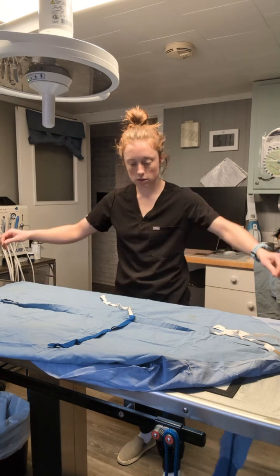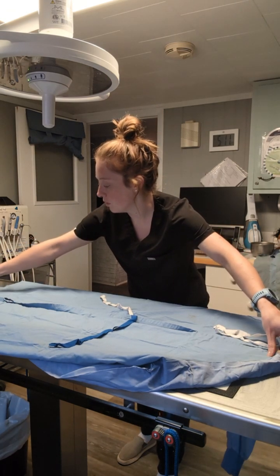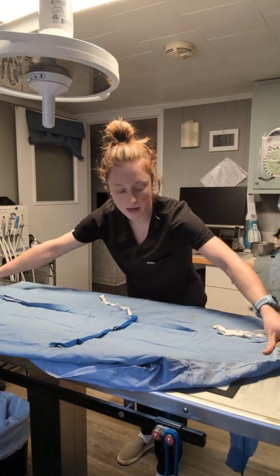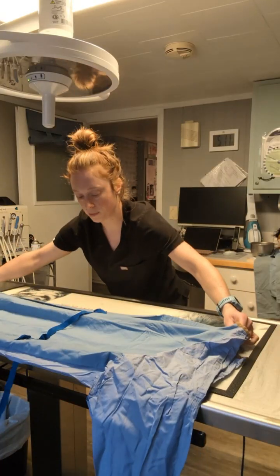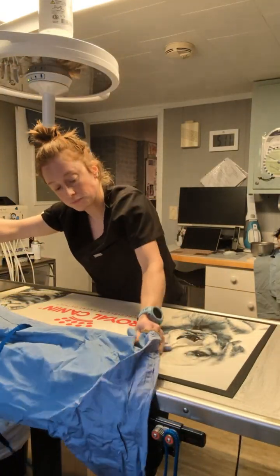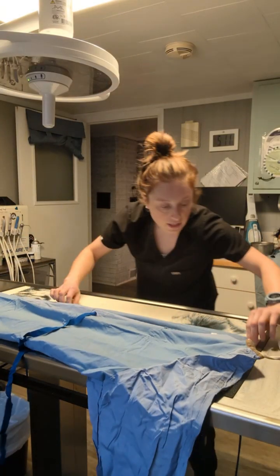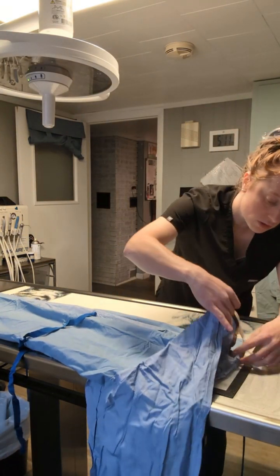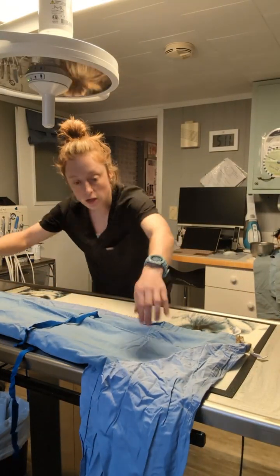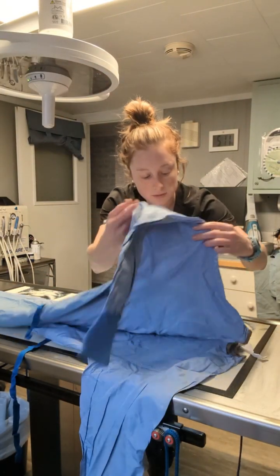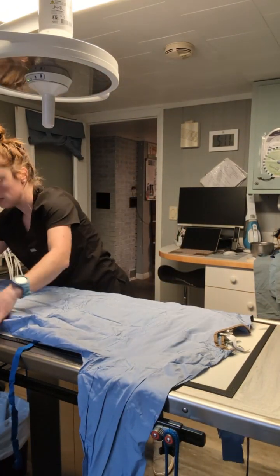So I want to flip it over so it's on the other side. Just want to make sure everything's lined up well. And before this, I gave it a quick lint roll just to make sure there wasn't any hair or anything from the laundry. So I'll flip it over so it's all straight.